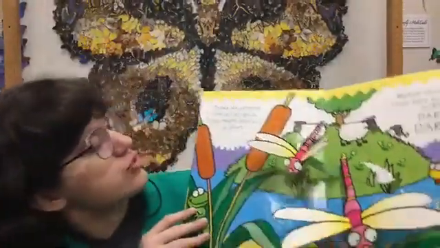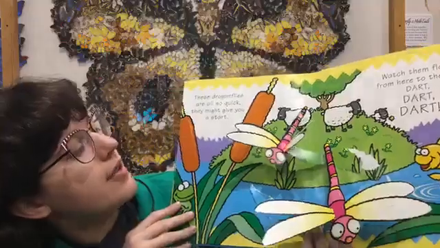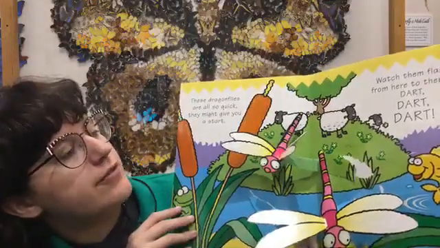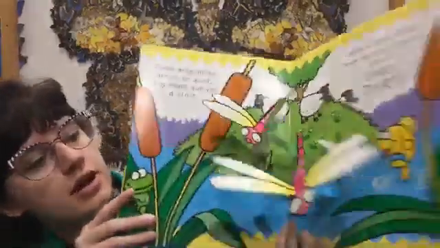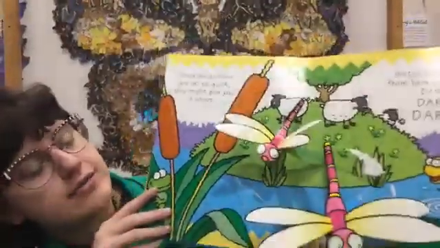These dragonflies are all so quick. They might give you a start. Watch them flash from here to there. Dart, dart, dart. Look at those cool dragonflies.